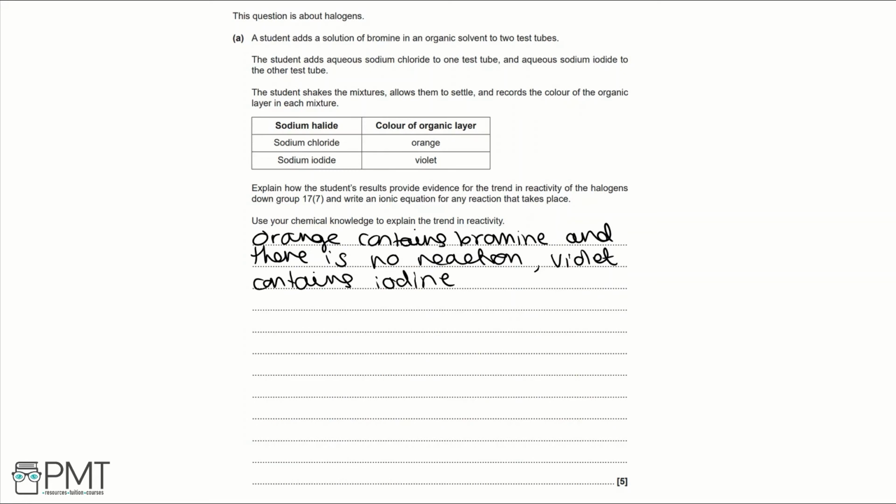So now let's write the ionic equation. The ionic equation is going to be with the violet one, because the orange one has no reaction, so we can't really do an equation because it will just be the same on both sides. So if we look at sodium iodide, we've got iodide ions, and we're reacting with bromine. Because bromine is more reactive than iodine, we're going to produce these bromide ions and then iodine. So we need to balance the equation by putting a 2 here and then 2 in front of the bromide ions. So this is our ionic equation.